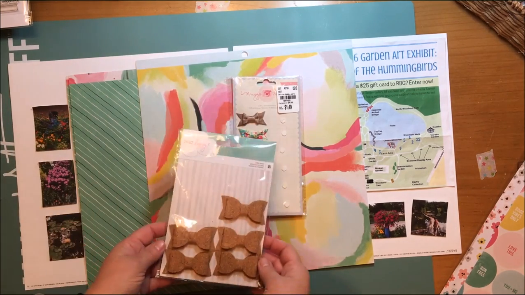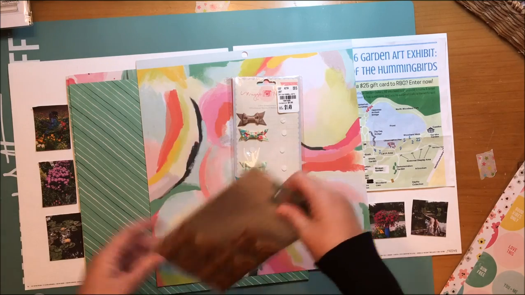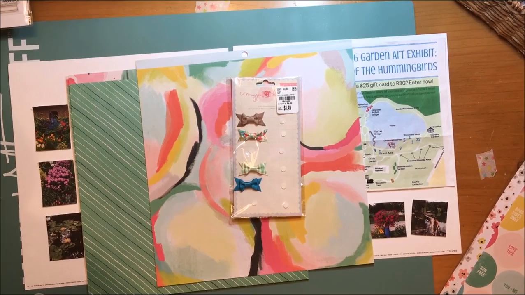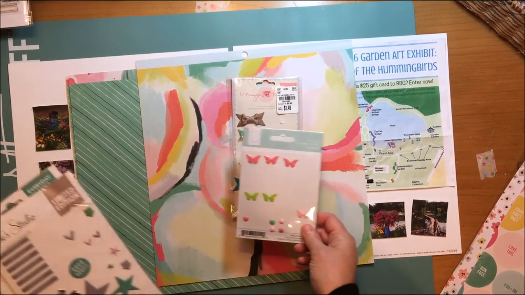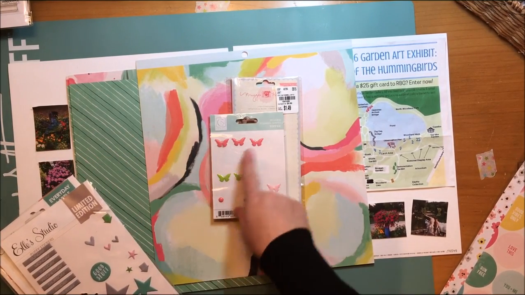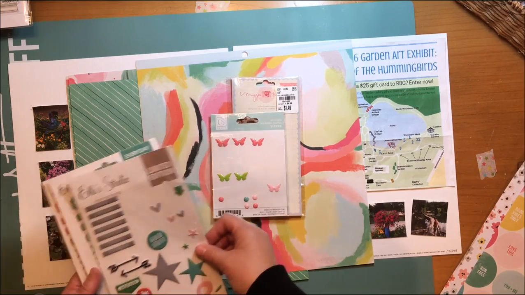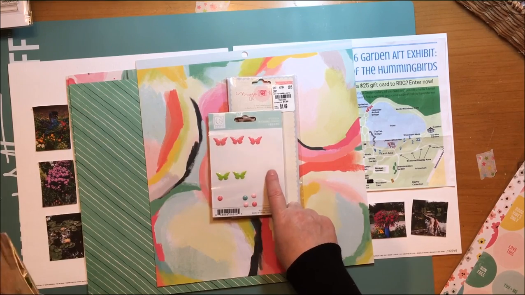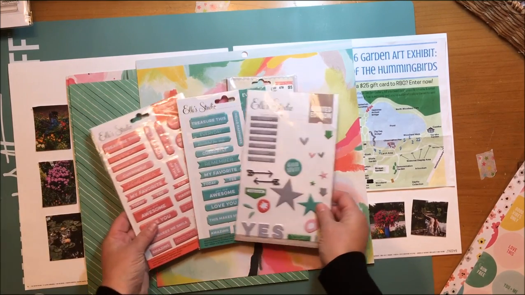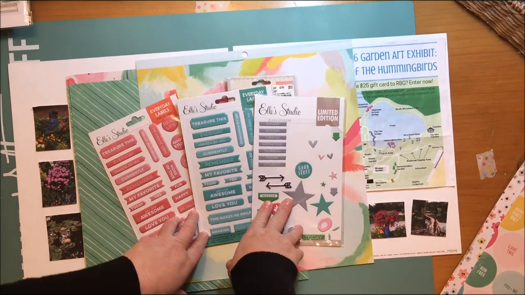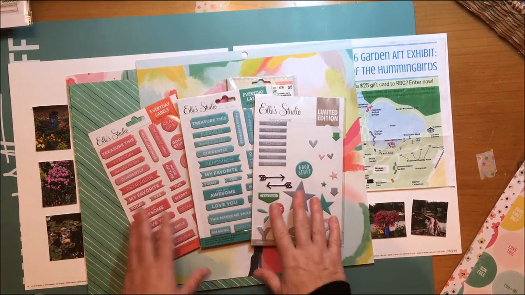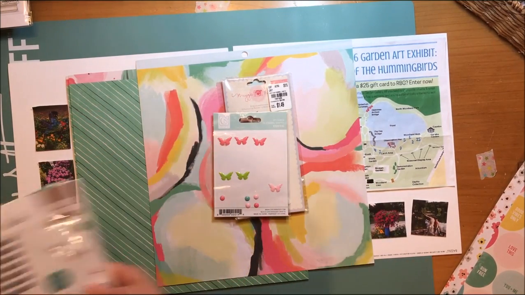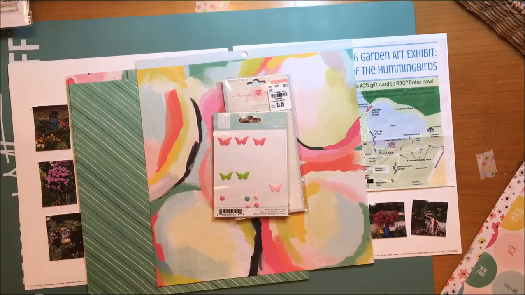I did grab these cork bows, but I think I'm not going to use them because they're kind of big, and I like these other bows better. Then I grabbed these little butterflies in the pinks and the kind of greens from Chickanity Crafts from Yippee. And then I grabbed these things from Elle's Studio. Hopefully you're not getting too bad of a reflection, but different puffy stickers that I could use.